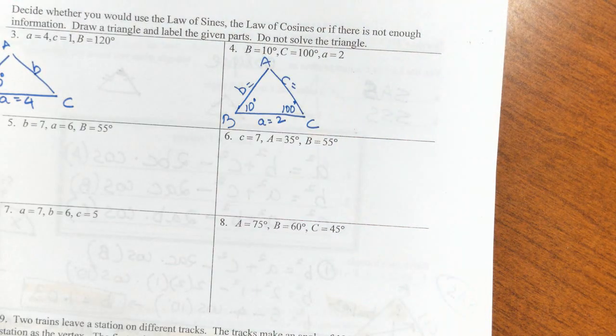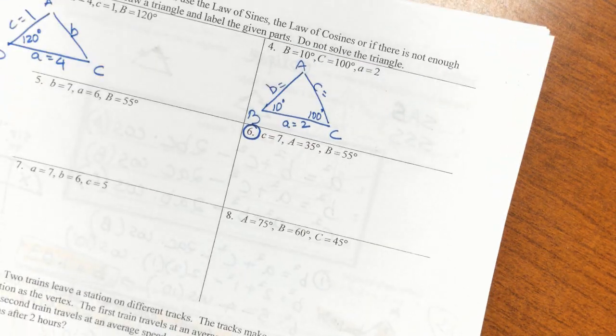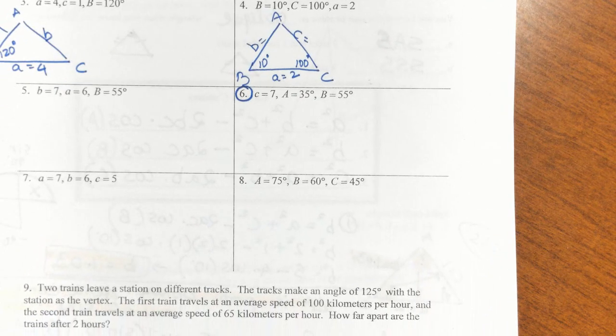Let's look at 6 and draw the diagram. Tell me what method you think you will use. It doesn't have to be law of sine and law of cosine. Just to give you a hint, it can be something else also. So we're all looking at 6. We're not solving, you're just going to tell me what you think.